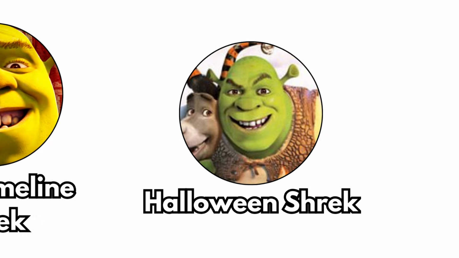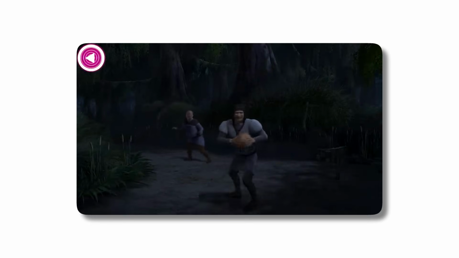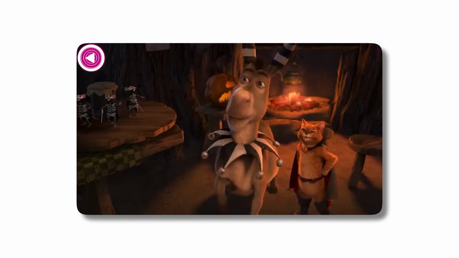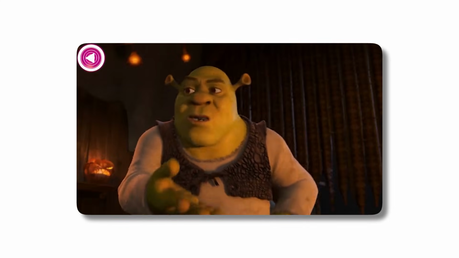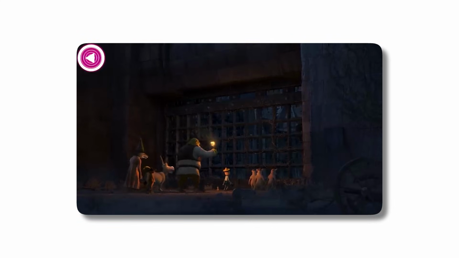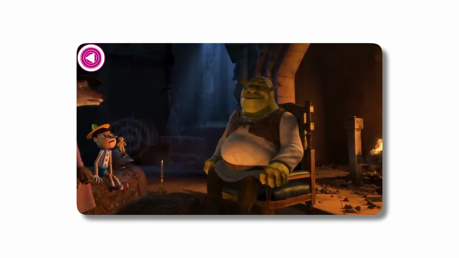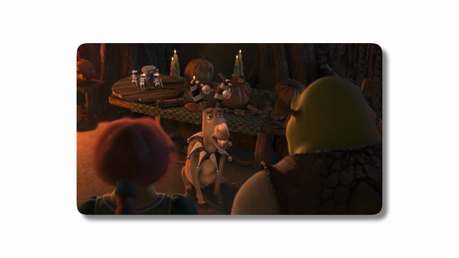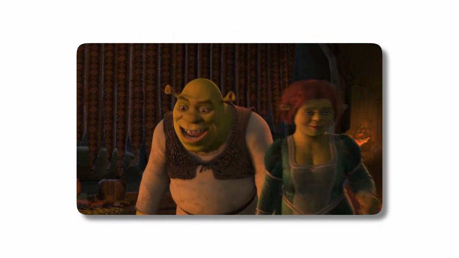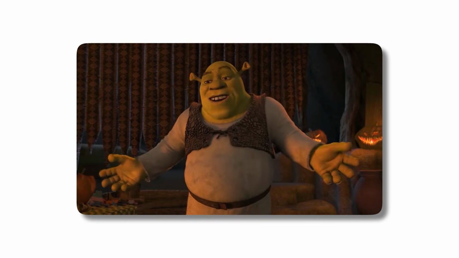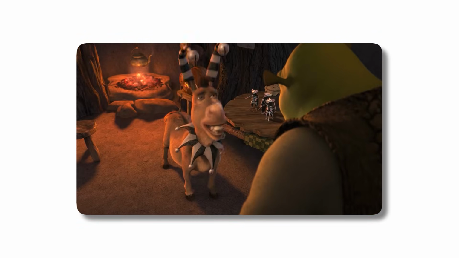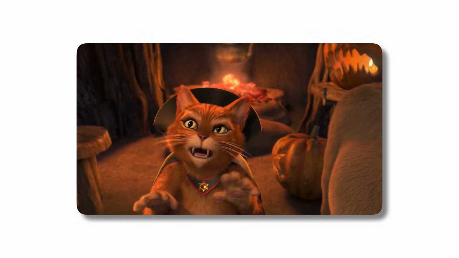Halloween Shrek. The Halloween specials, especially Scared Shrekless, shift Shrek into full genre parody mode. These TV stories use an anthology structure with different visual styles for each horror spoof. Foggy graveyards lit with spooky greens, crooked camera angles in haunted house segments, and deliberately overdramatic shadows that mimic classic horror movies while staying kid-friendly.